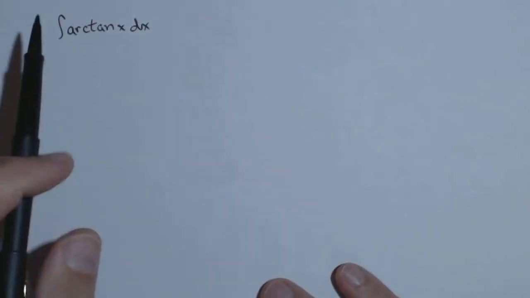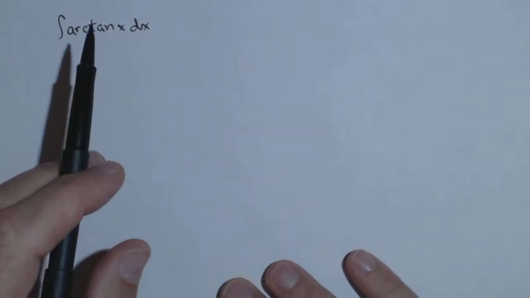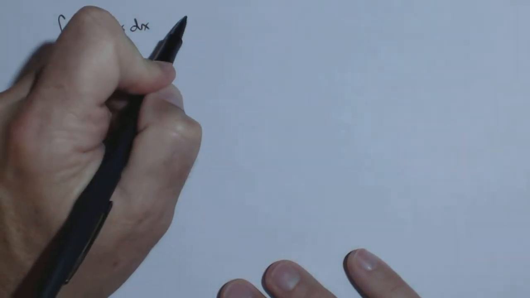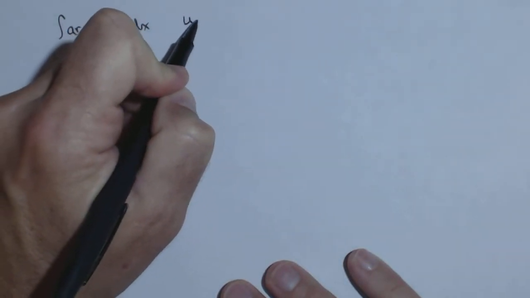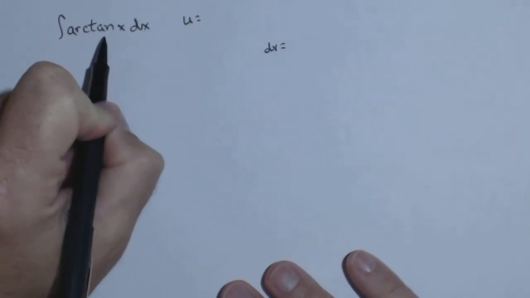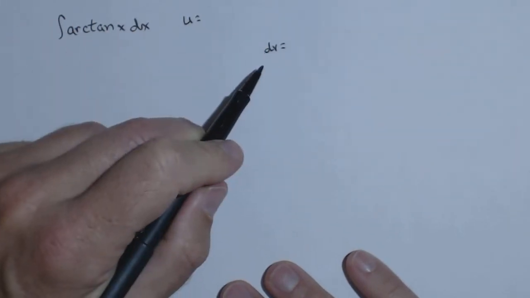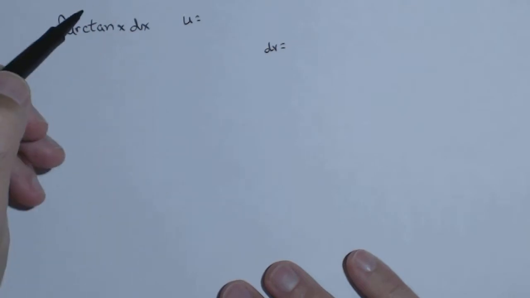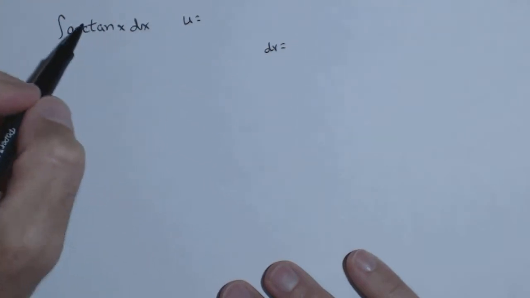In this video, we're going to find the antiderivative of arctan of x, and we're going to do it with integration by parts. Now, we get to choose our u and we get to choose our dv. Well, we're certainly not going to choose arctan of x for dv, because if we knew the antiderivative of arctan of x, we wouldn't need to do integration by parts.